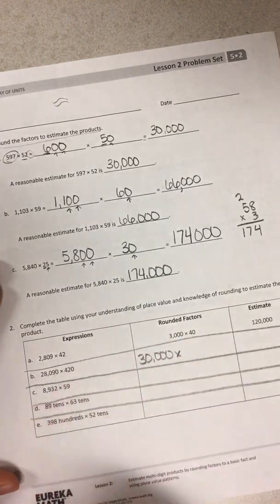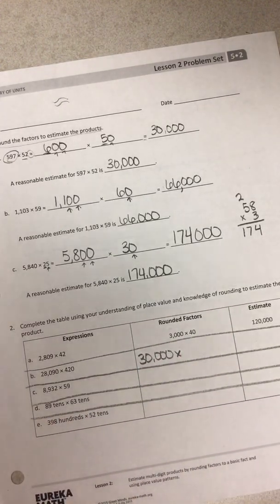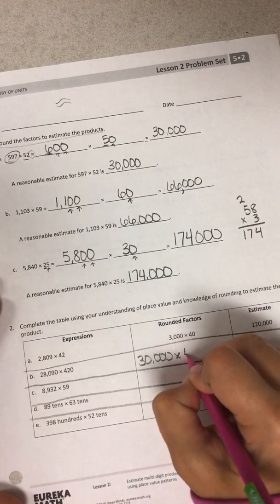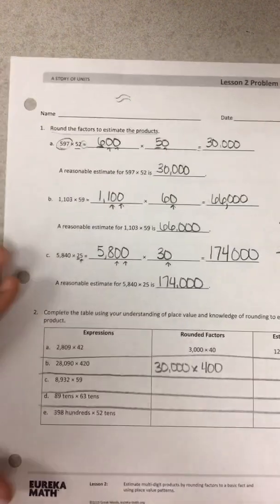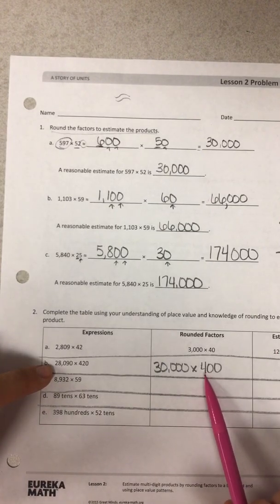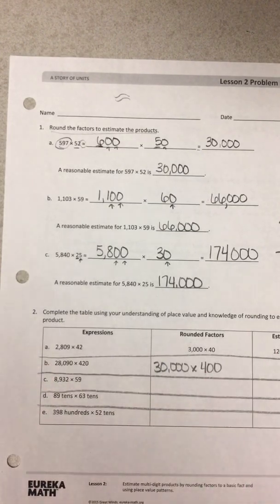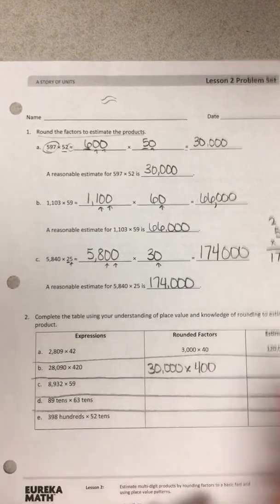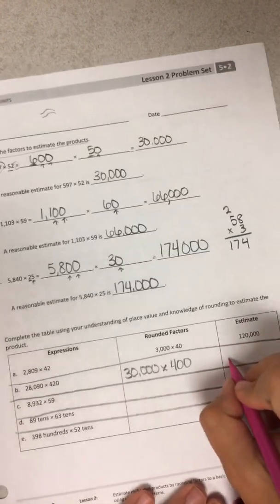And then this 420, you know what? I'm gonna round it to 400, just kind of like what they did there, okay? Now, if you wanted to keep this at 28,000, I would definitely make sure that you do this by 4 so that it is an easier number to multiply. So now with my estimate, I've got 3 times 4 is 12.